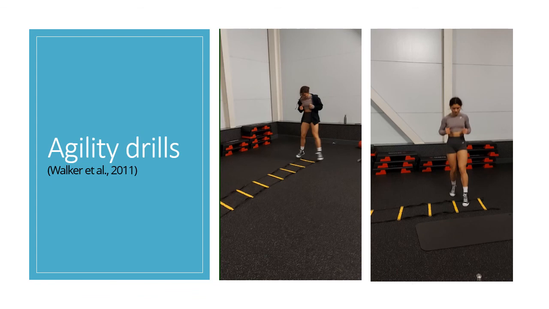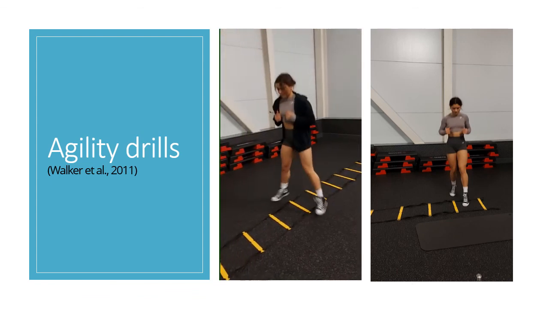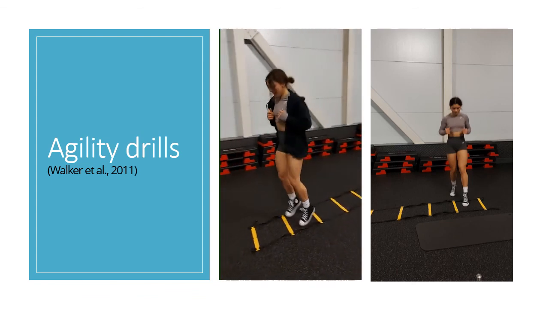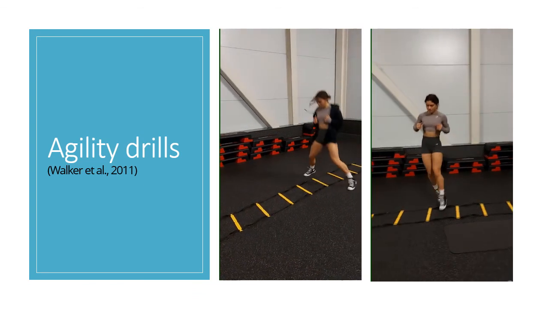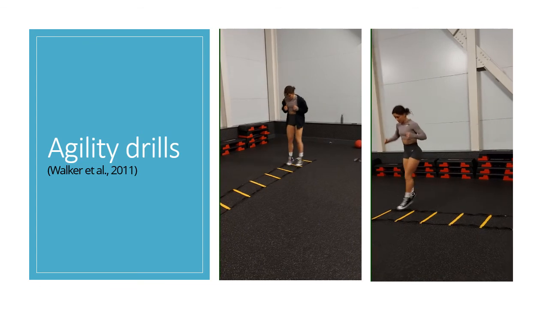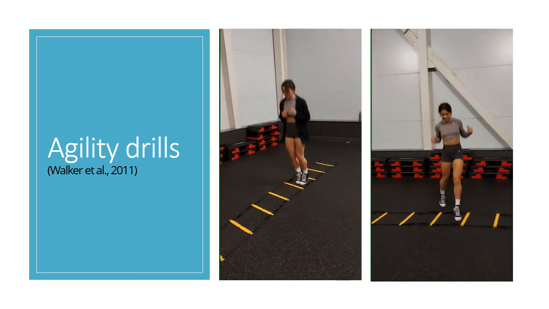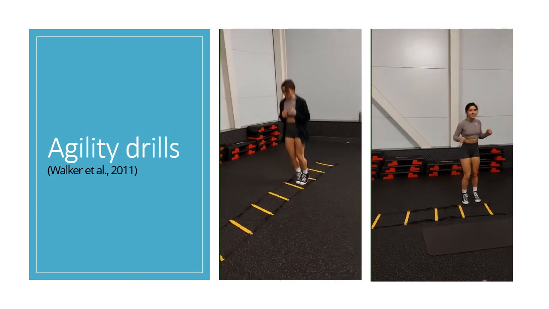Ladder shuffles. Similarly to hopscotch, jump the feet in and out of each ladder gap. This can be progressed by adding a ball catch from the side and throw. The next drill is lateral shuffles, alternately hopping the feet in and out of the ladder holes while jumping laterally. This could be progressed by incorporating a ball catch and throw from the side as well.